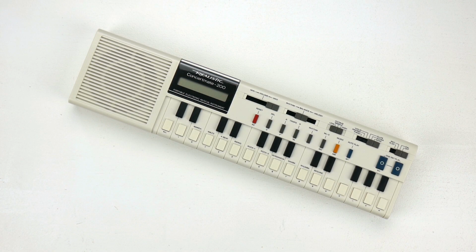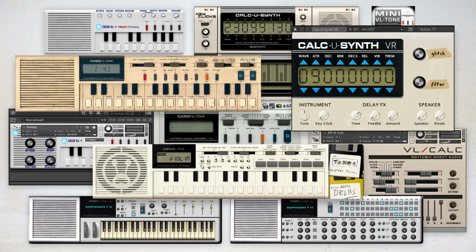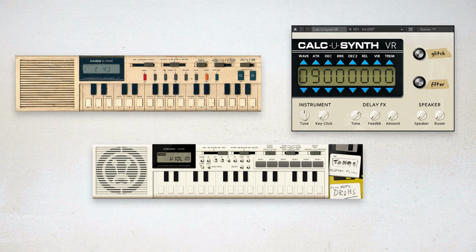To complete my series about the Casio VL-1, I'm going to have a quick look at the software emulations. I found about 8 or 9, but I'm just going to have a look at 3 of them. They are freeware, so you can give all of them a try. I will put the download links in the description.